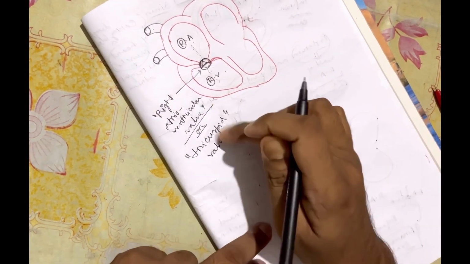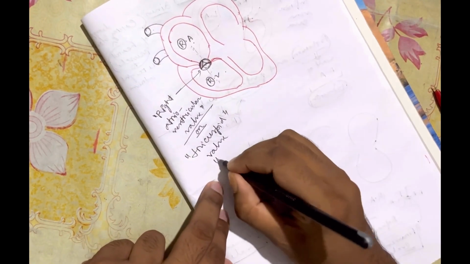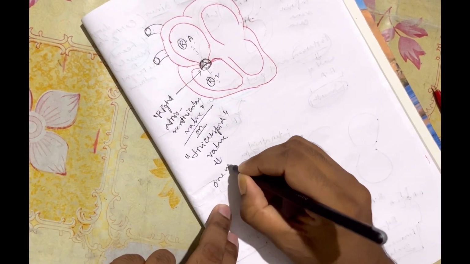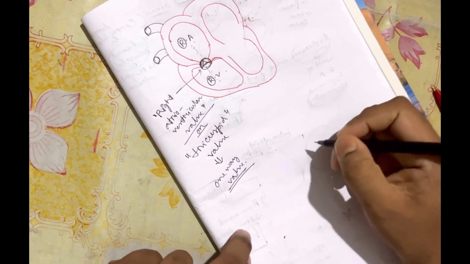This is called the atrioventricular valve, but this is a one-way valve. Why one way?